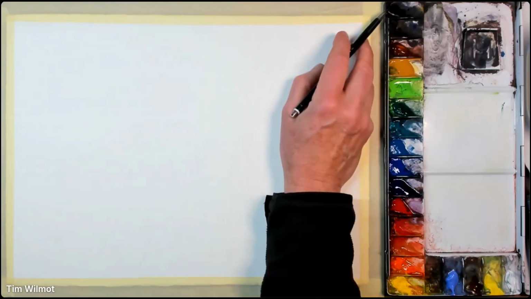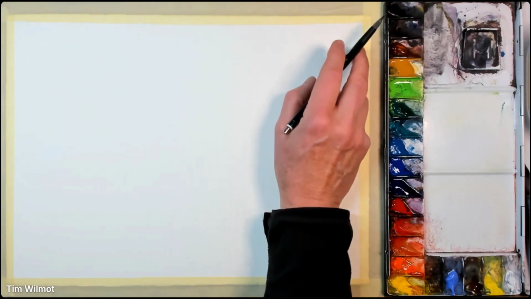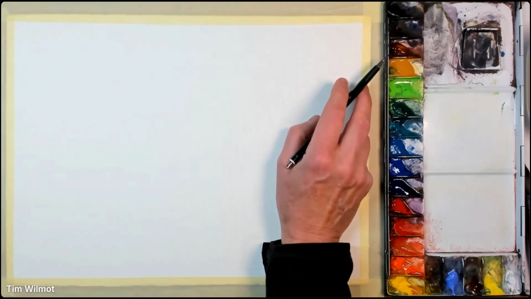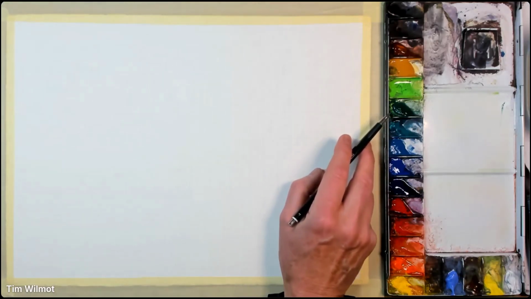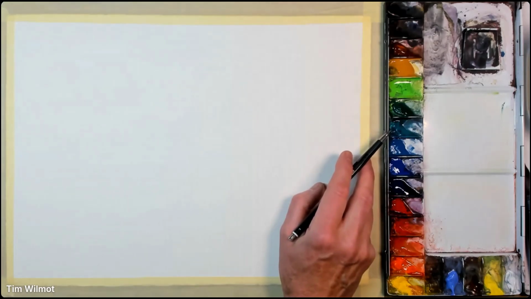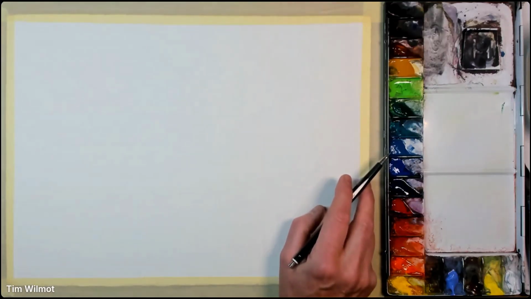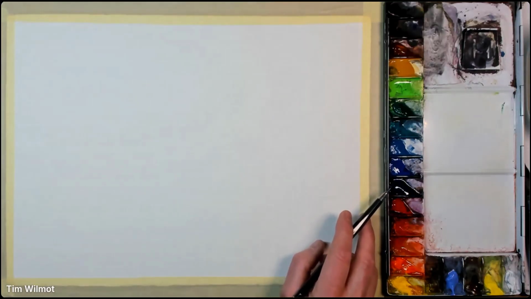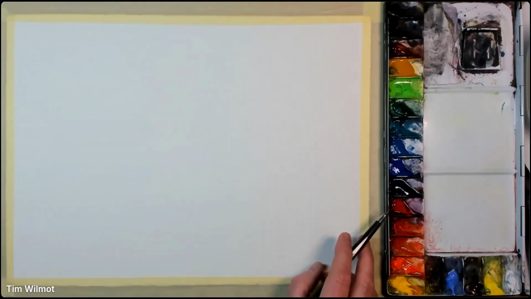I've got my normal palette of colours, no changes here. Neutral tint, burnt umber, burnt sienna, yellow ochre, spring green, viridian green, cobalt green. That might be quite useful for some of the olive green trees in the scene. Cerulean blue, cobalt blue, ultramarine blue, alizarin crimson. Again, we can be using that in a very conservative way for some of the distant hills.